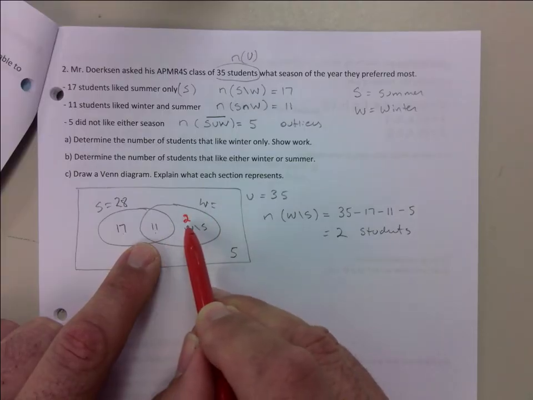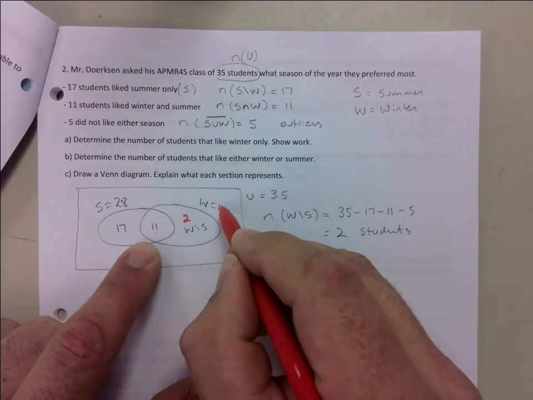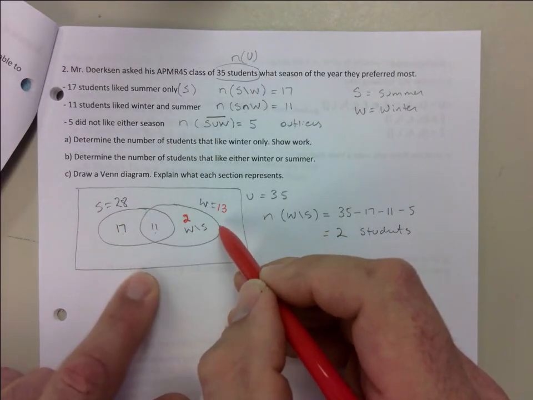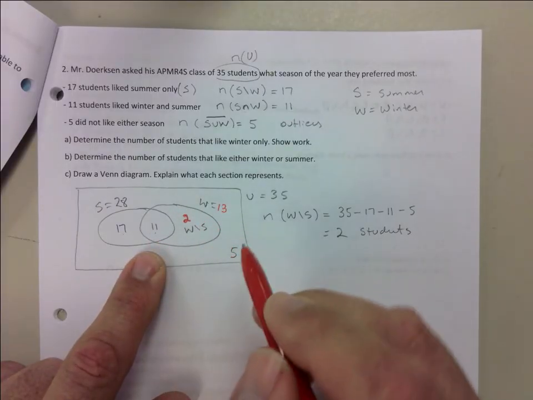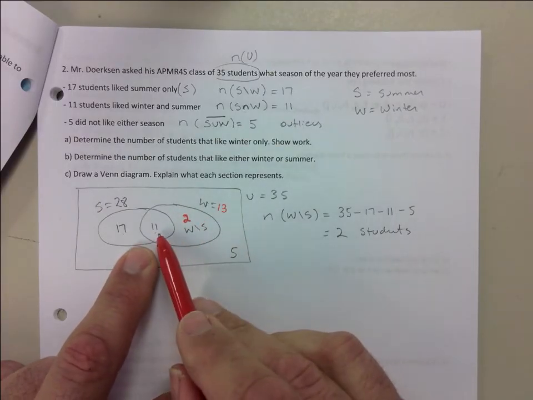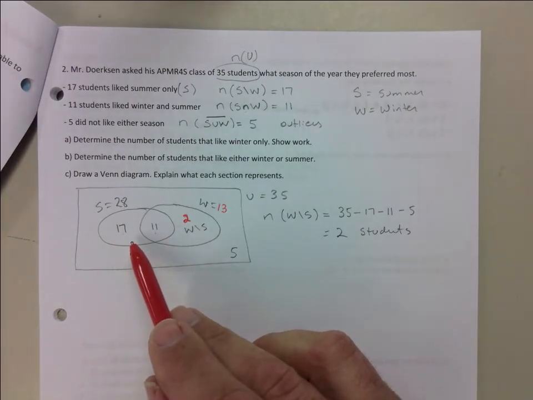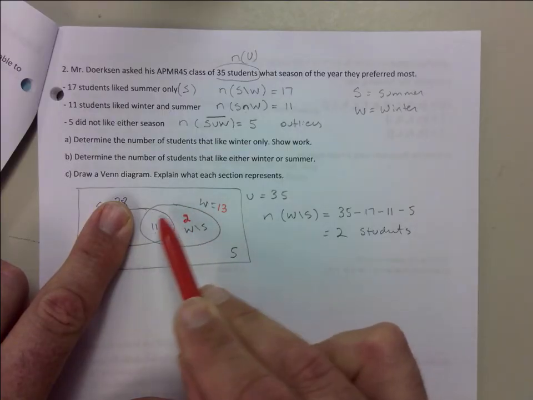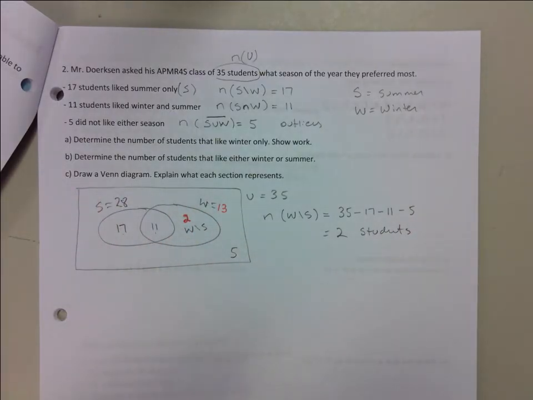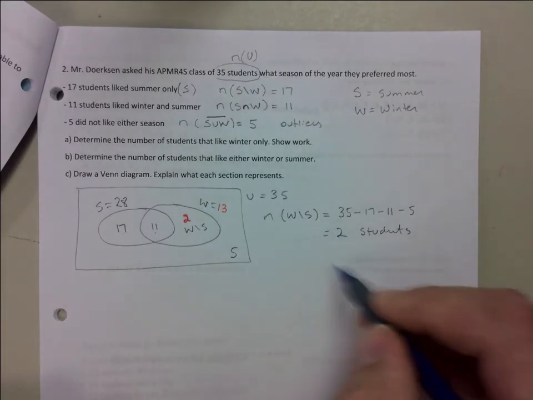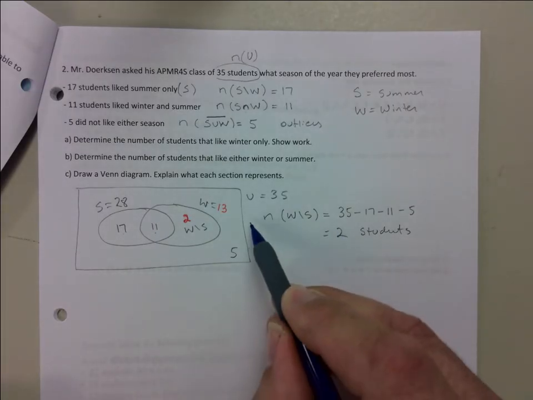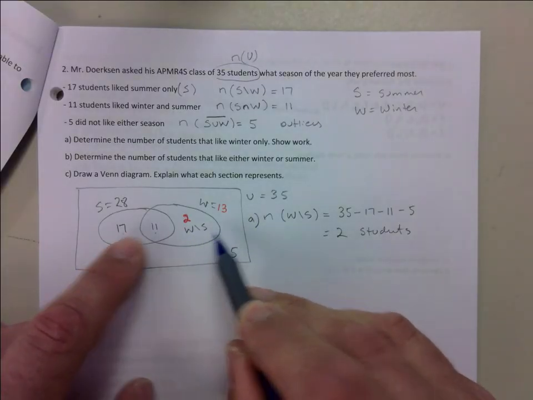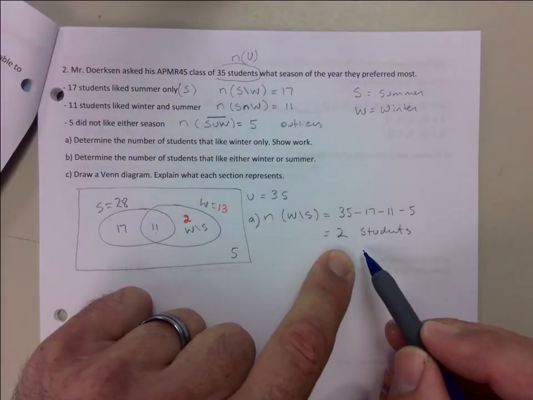11 and 2. This is 13. So please don't be saying 2 out here. Okay? It's this whole thing. So what does that mean? Because there are some students that also like summer, right? But if you just wanted to know how many like winter, you would focus on that circle right there. So the answer, this is actually answering A right here. I'm just going to put A. I used my Venn diagram to aid me in finding this.